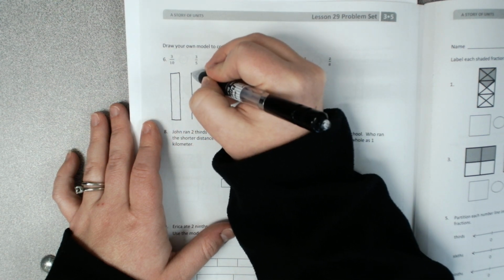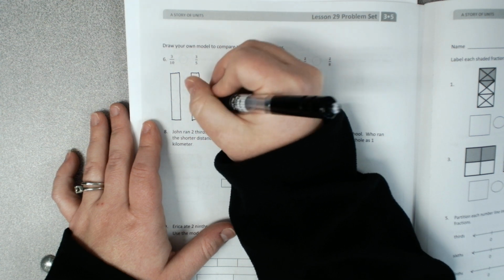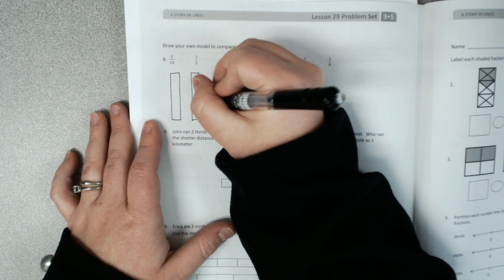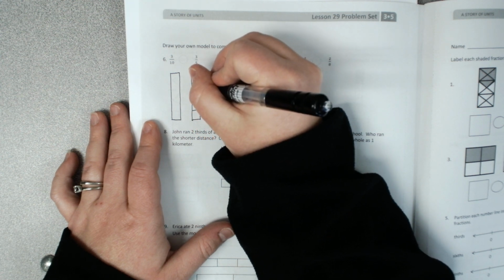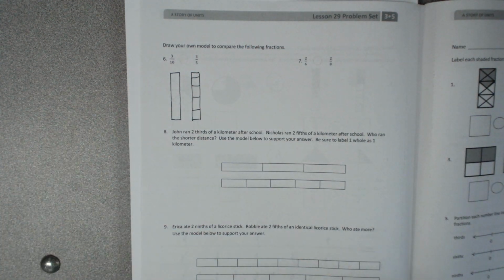Try and draw them about the same length. So 3/5 here, I'm going to break this up into 1, 2, 3, 4. I did not do a very good job on that, that's for sure.